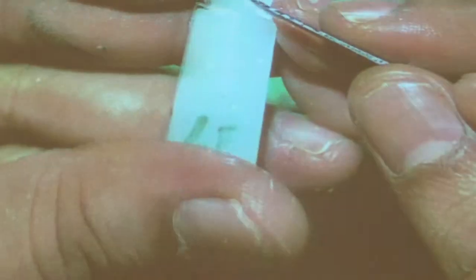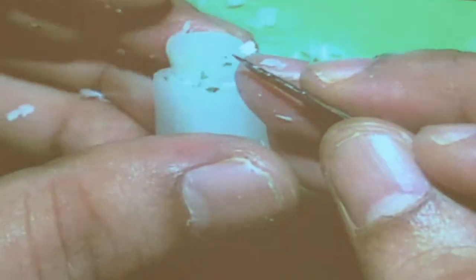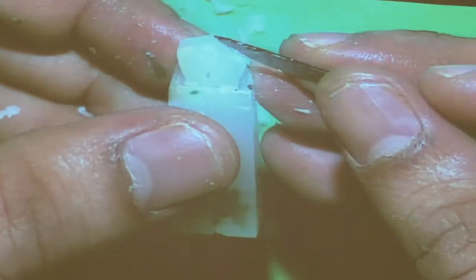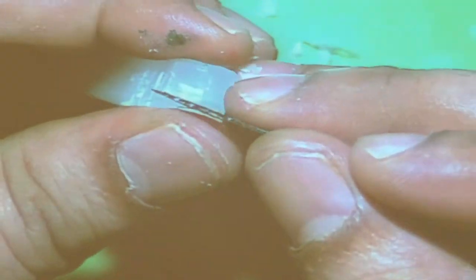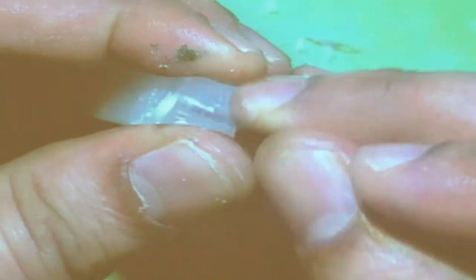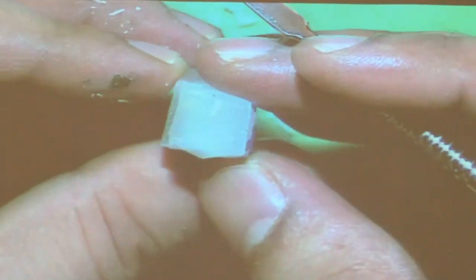There also you should get a slope like this. See here? You should get a slope extending from here till the lingual. So have a look at it. You also see that the slope is sloping down.